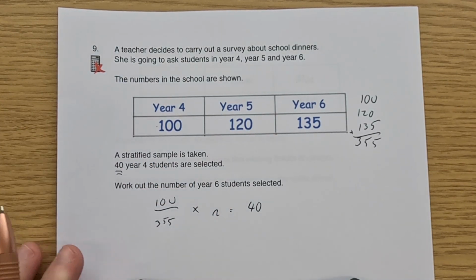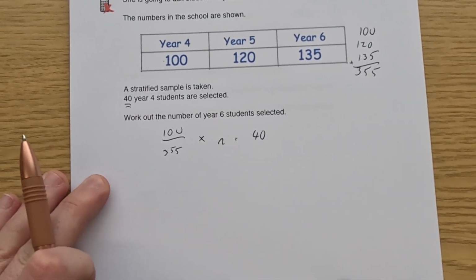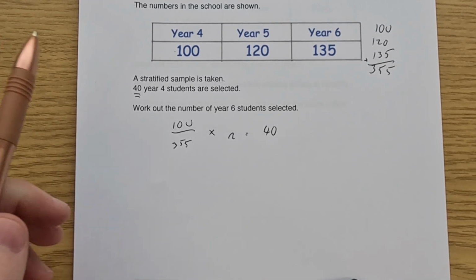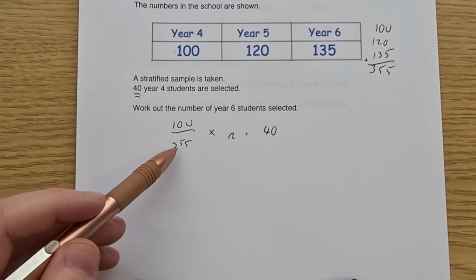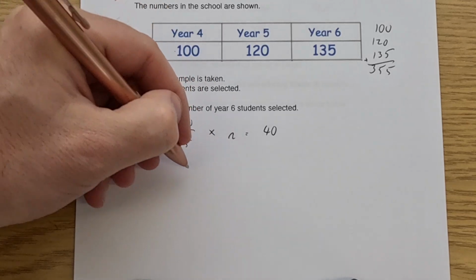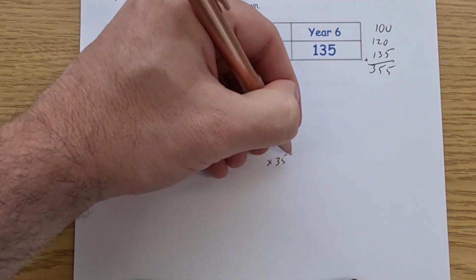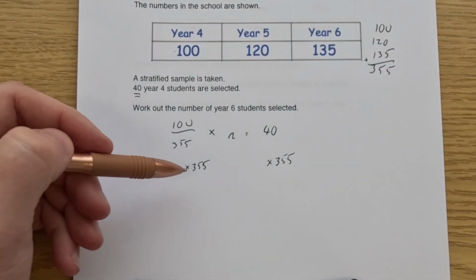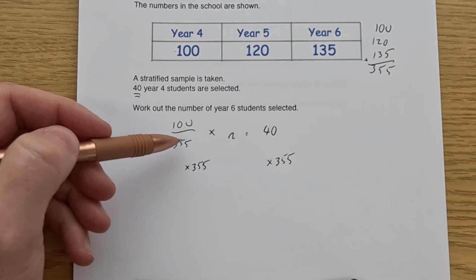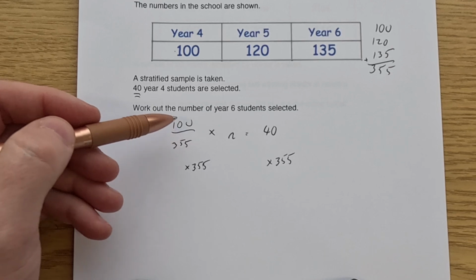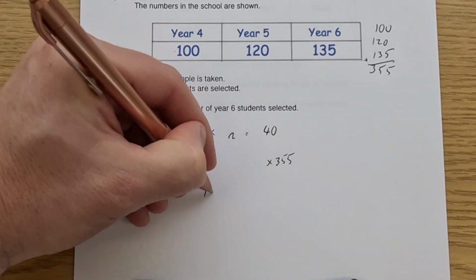Okay, so now we just need to solve this equation. So let's give ourselves a bit more room. I'm going to multiply both sides by 355 because I want to get rid of this divide by 355. So I'm going to times the left hand side by 355 and times the right hand side by 355. On the left hand side, we're multiplying by 355 to get rid of the divide by 355, so we're left with 100 times n. So that's 100n.